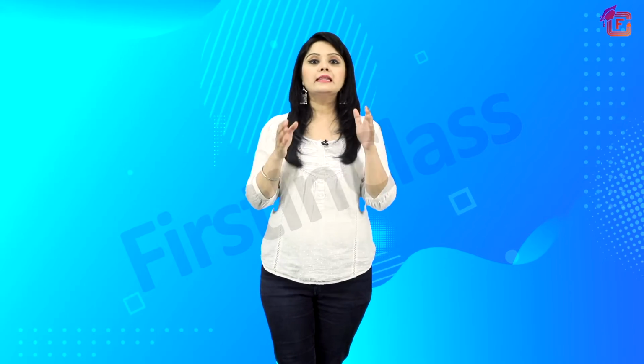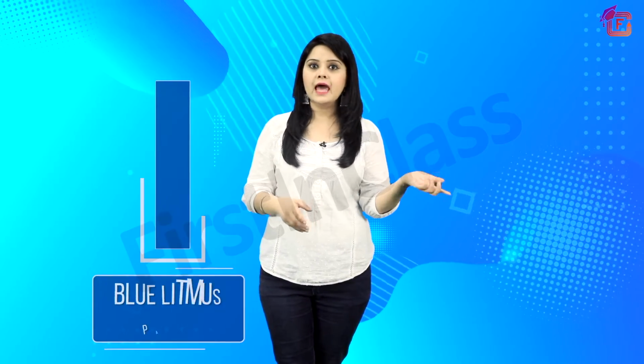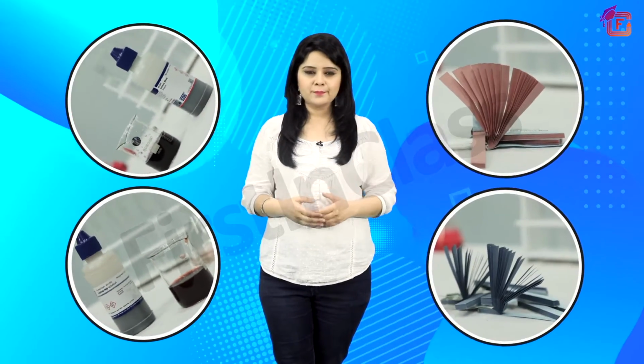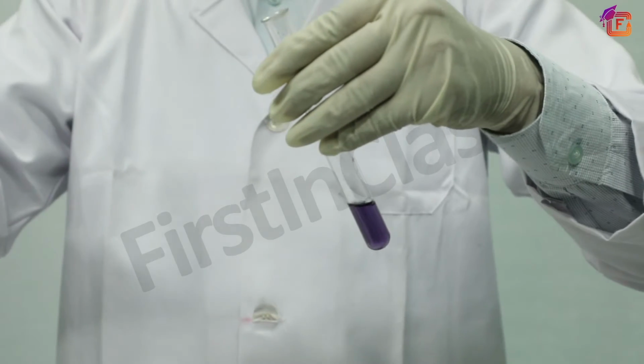We used litmus indicators also in previous classes to find the nature of a substance. Do you remember? Yes. The litmus indicators are of two types. One is blue litmus and the other one is red litmus. The litmus indicator is available in two forms, and these are a liquid solution and a paper strip. Now, let's recall the properties of litmus indicator.